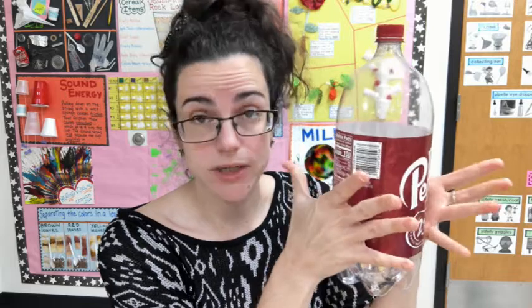But before I do, I just want to explain how this cloud is formed. So I'm going to be squeezing my bottle and unsqueezing it. When I squeeze my bottle, that represents the higher temperatures and higher pressures down toward the ground.